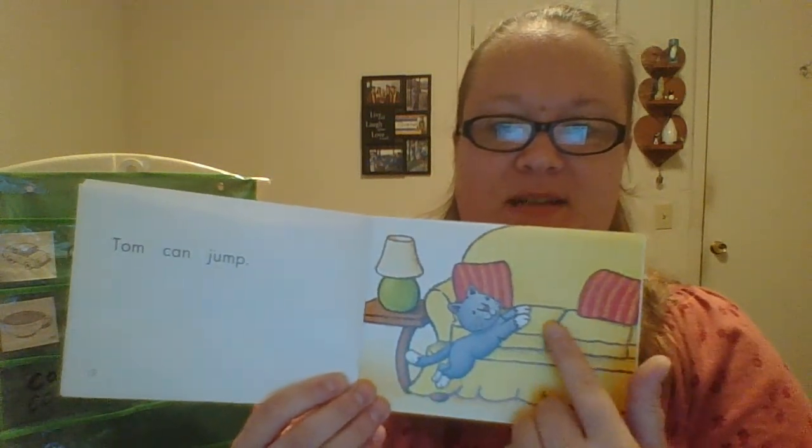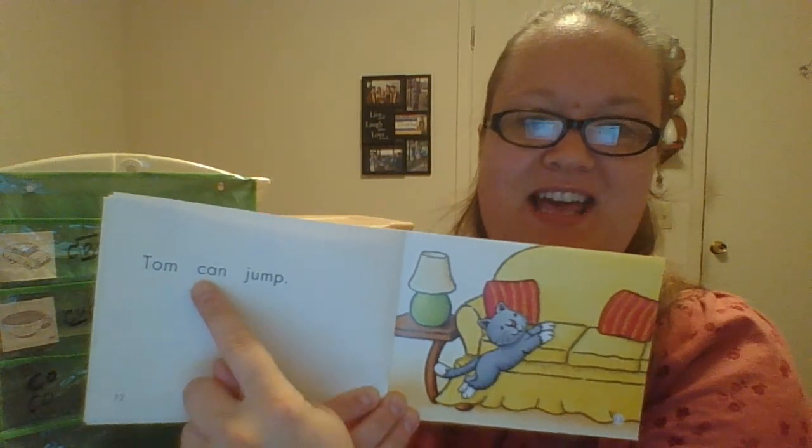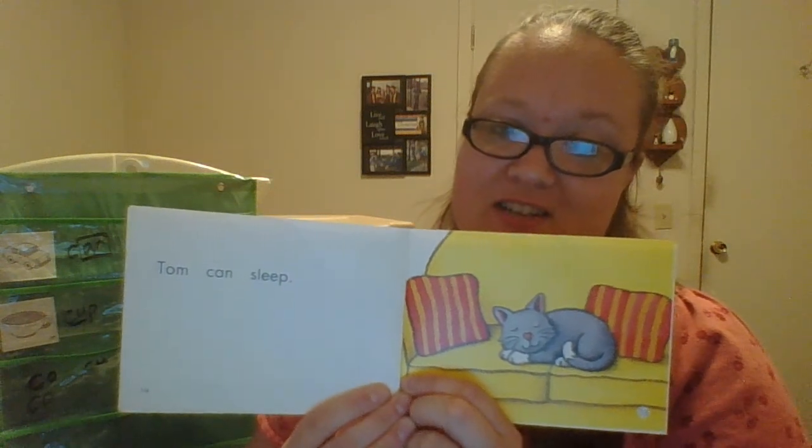Oh, he wants to get up on top of the sofa, so Tom has to do something to get there. Tom can jump. This is what my cats do all day long. Tom can sleep.